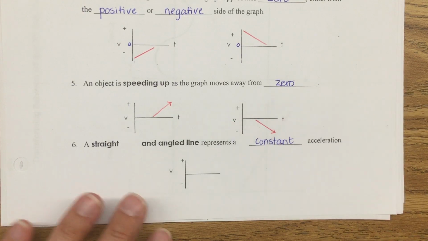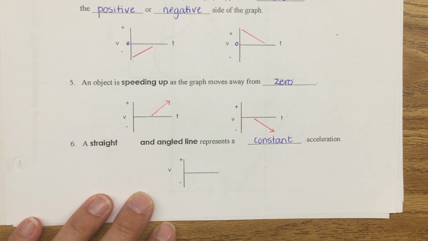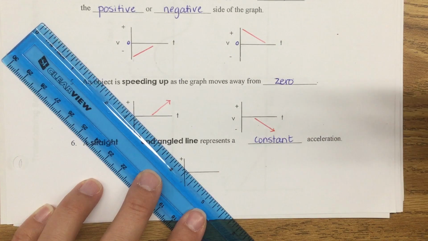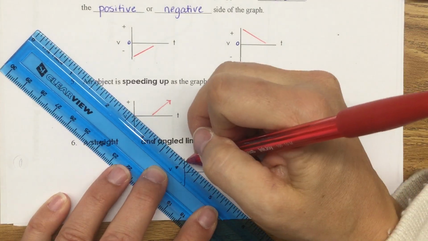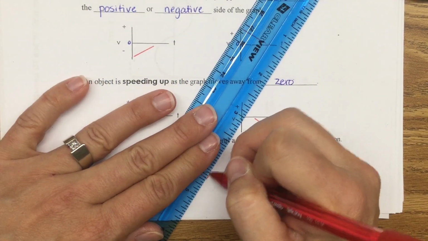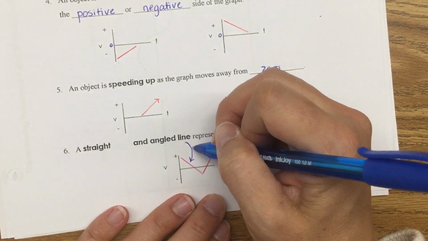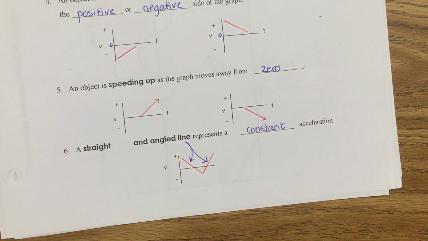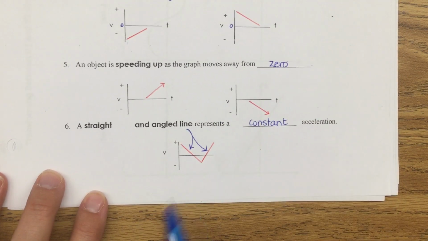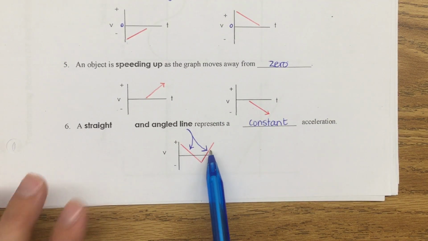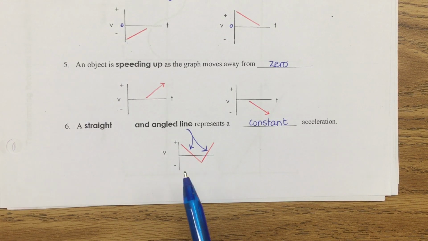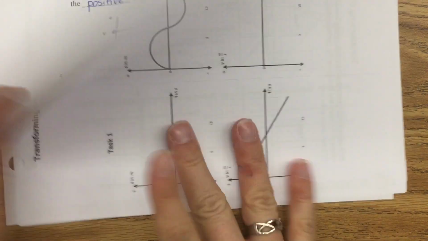And as long as the line is straight and angled, then we have constant acceleration. Okay, if it was a horizontal line, there'd be no acceleration because the velocity is on cruise control. It's just staying the same. Okay, let's turn the page over.